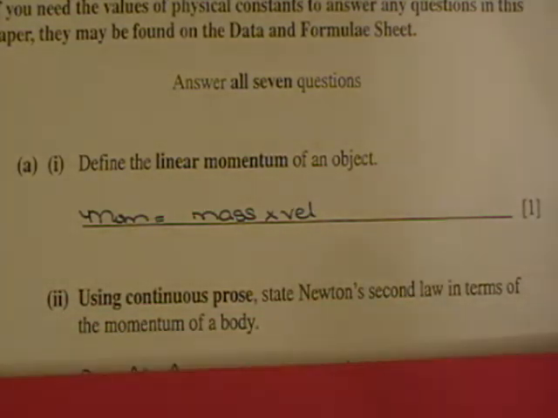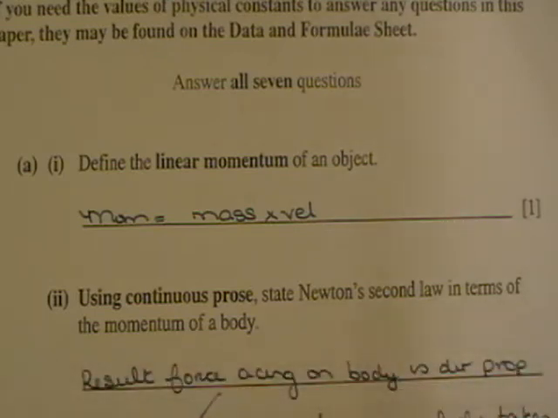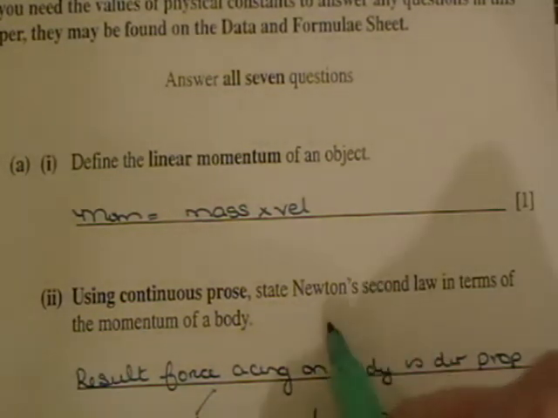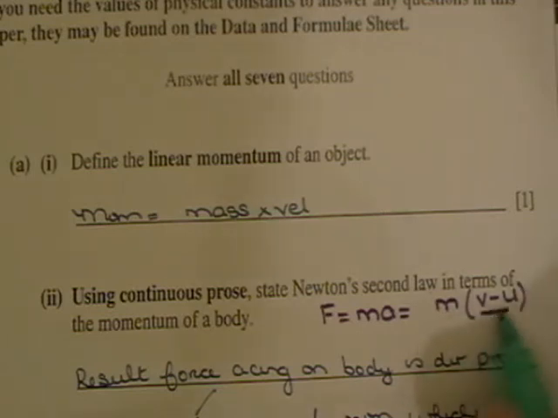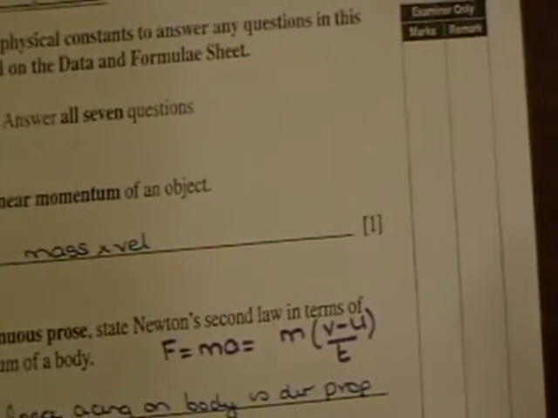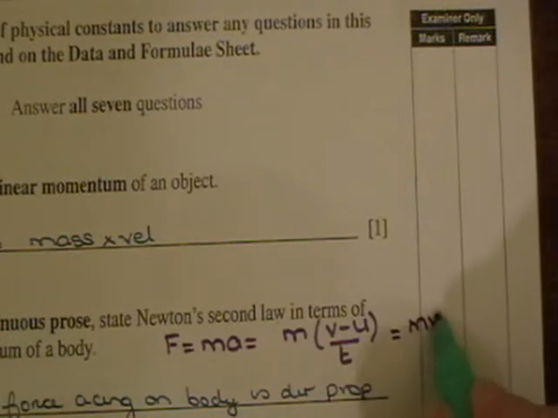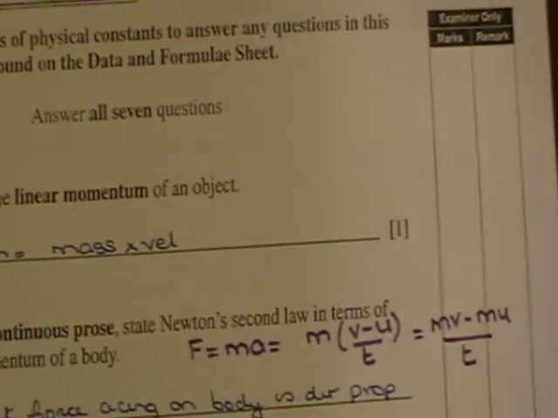Using continuous prose, state Newton's second law in terms of the momentum of a body. So this is just the F equals ma, and that's equal to m on v minus u over t. And when you multiply that out, you get mv minus mu, which is change of momentum over time. So that's the rate of change of momentum.